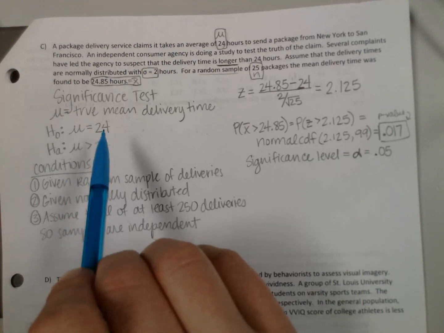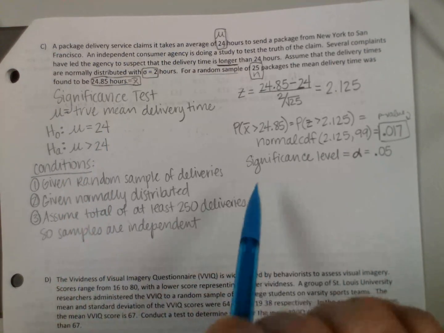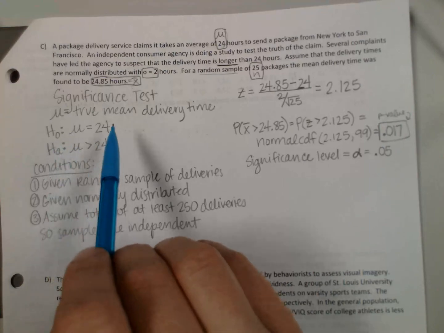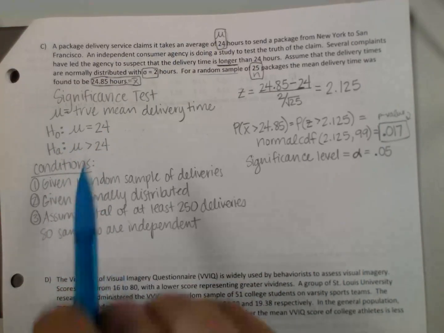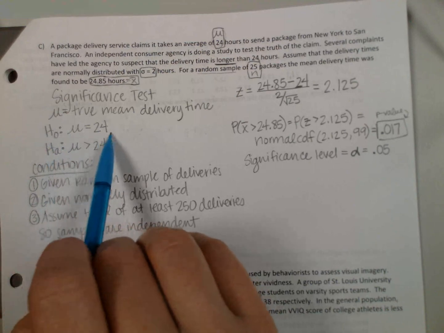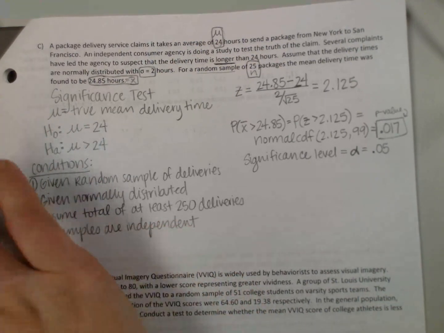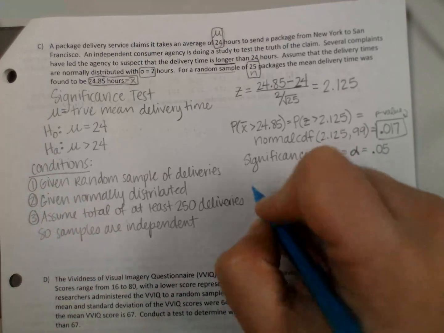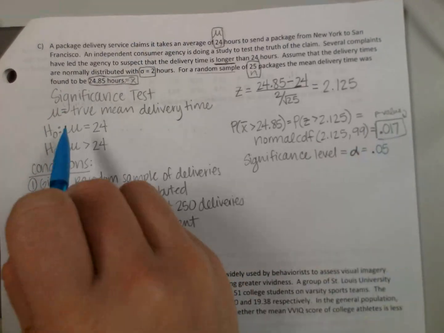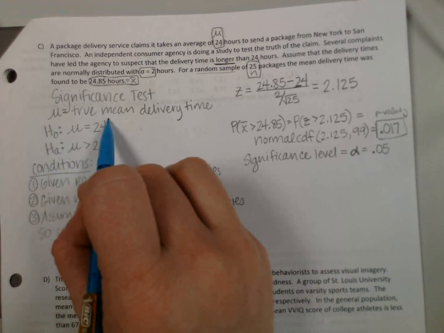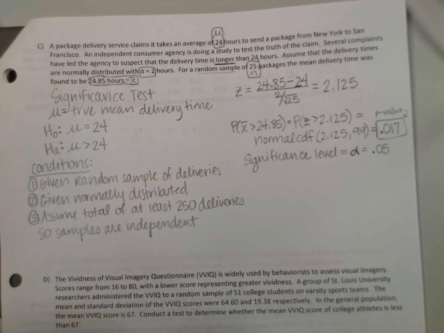So our conclusion is going to have two short sentences. Our first sentence is going to be that we either reject or fail to reject this null hypothesis. For this problem, because our probability is so low, that's telling us this is not really true. We don't believe it.